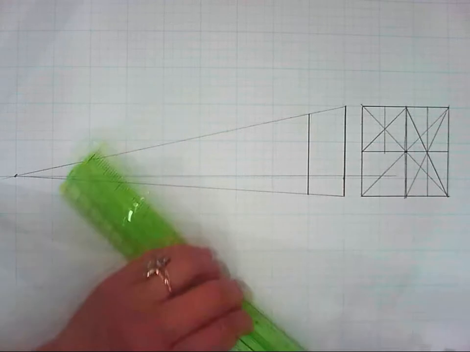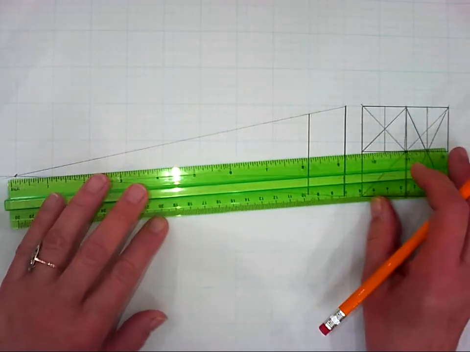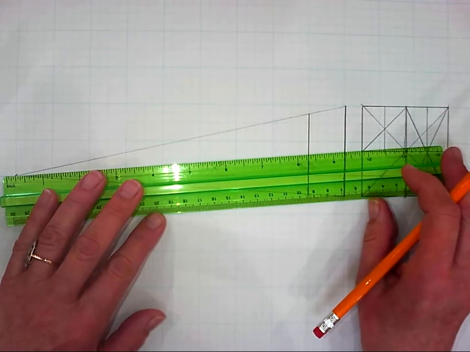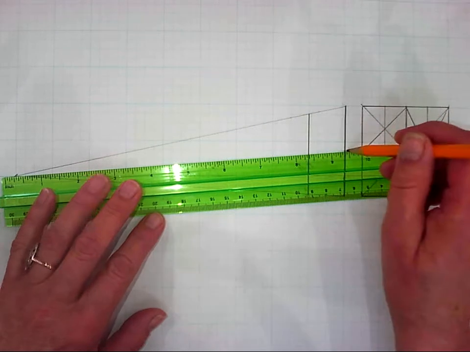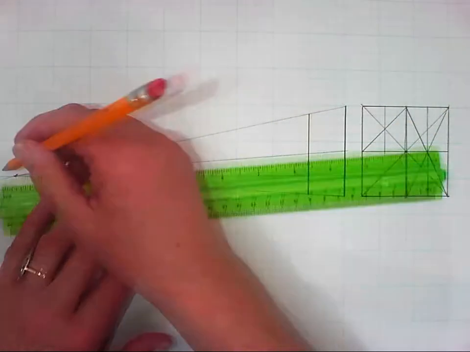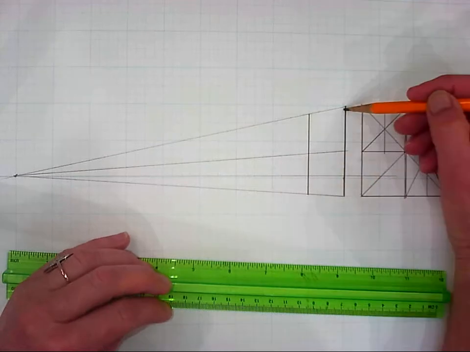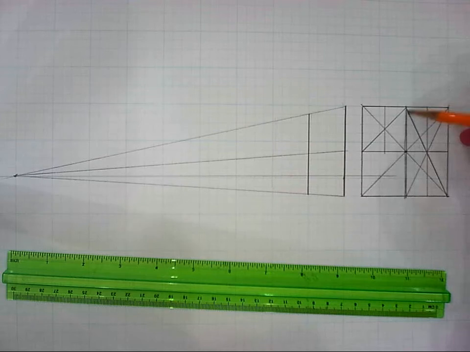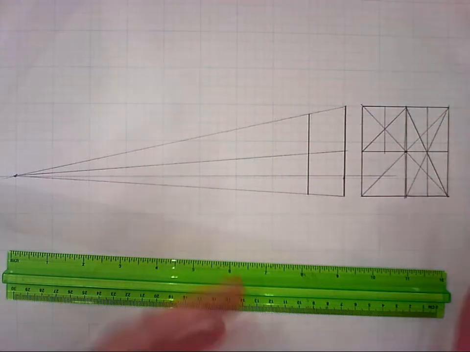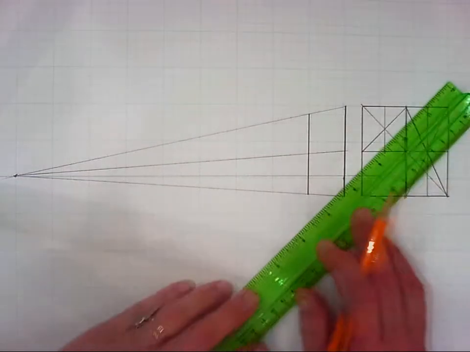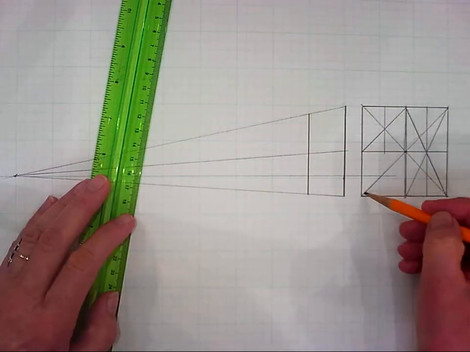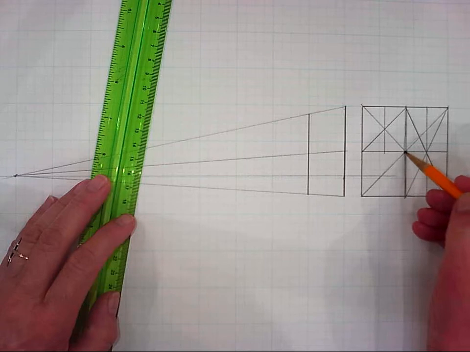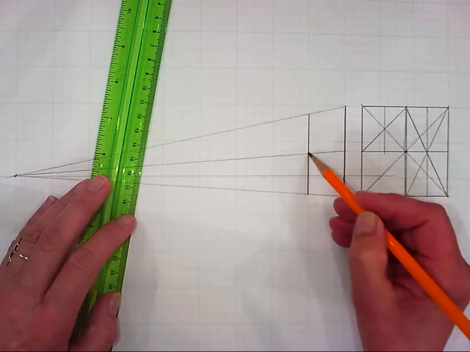So I need to figure out the very center line of this. So the center line also meets at the vanishing point. That has divided this half, which is this half right here, okay? And now this diagonal runs through this center point, which is right here.